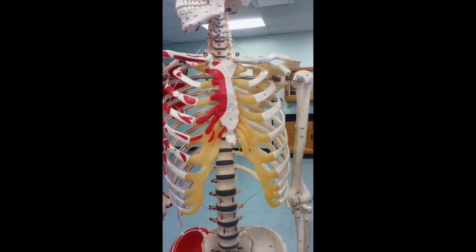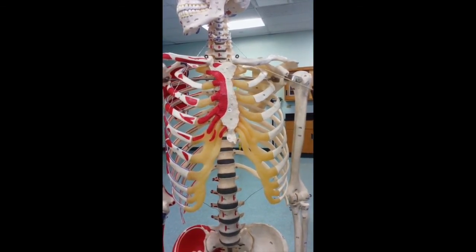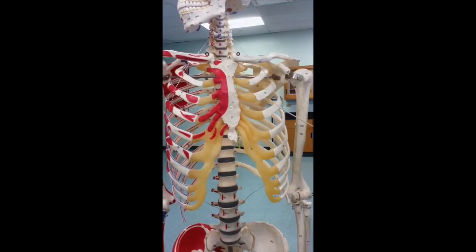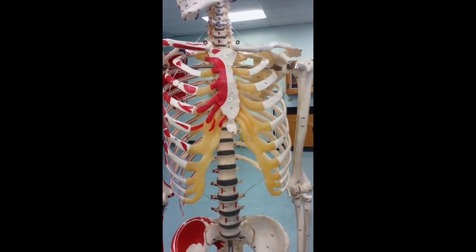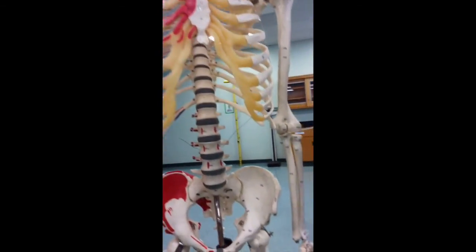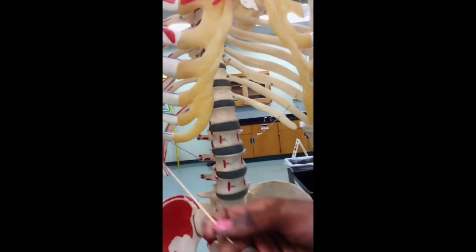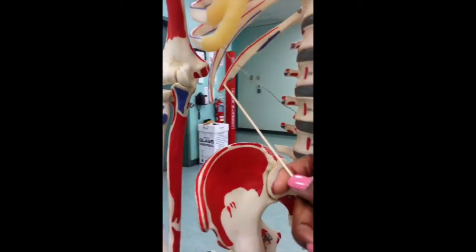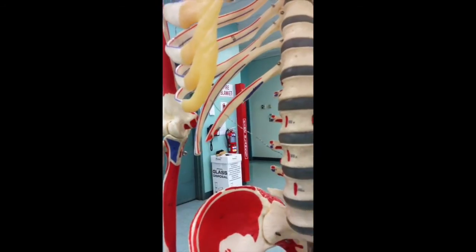The ribs on the side that are connected to the sternum, ribs 1 through 7, are called the true ribs. 8 through 10 are called the false ribs. And there are 2 ribs hanging off called the floating ribs. That's 11 and 12.